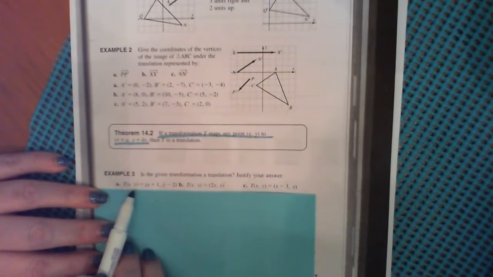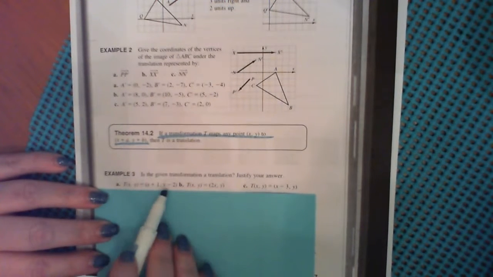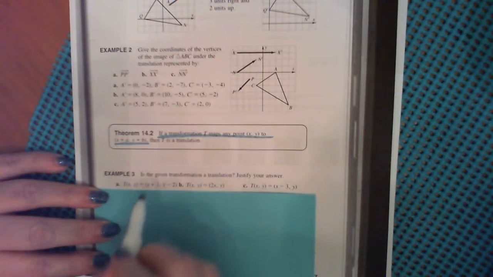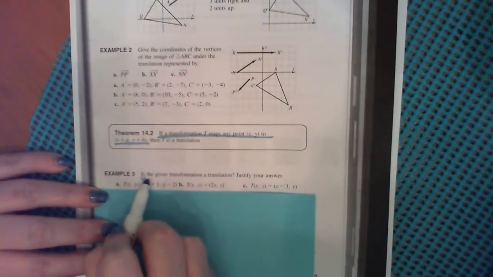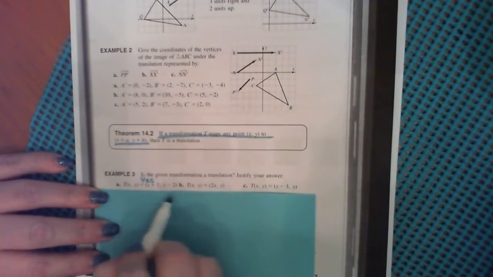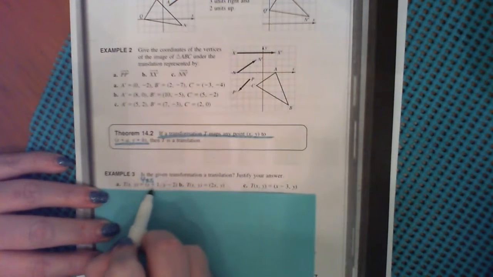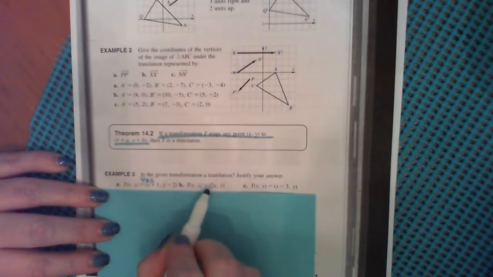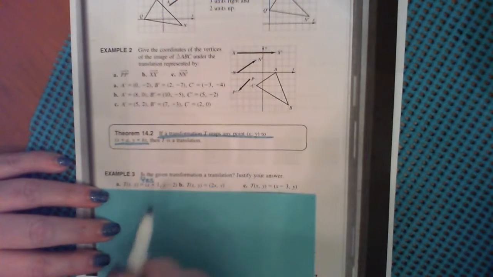So this one says that you do this to it. It has to be a transformation because it's got the big old T, but is it a translation? Yes, it is, because we're adding something to both. First, we're adding 1, and then we're adding a -2 to the other one. Is B a translation?